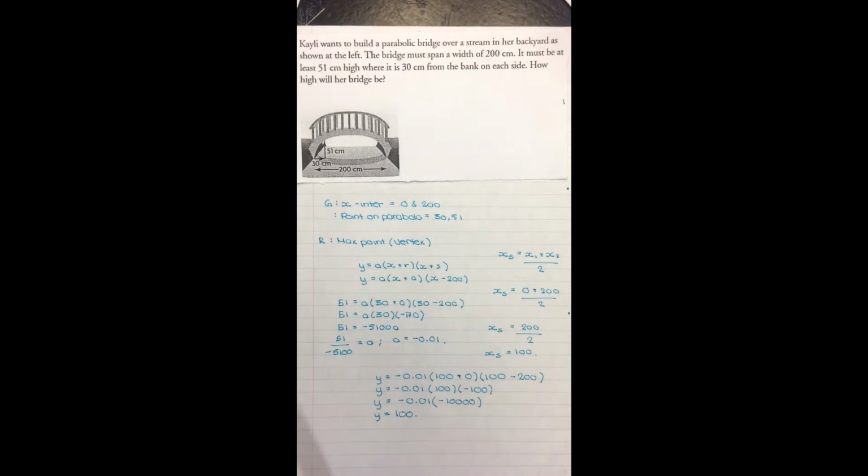So now we know that y is 100, and therefore the answer to this problem is the height is 100 centimeters from the center.